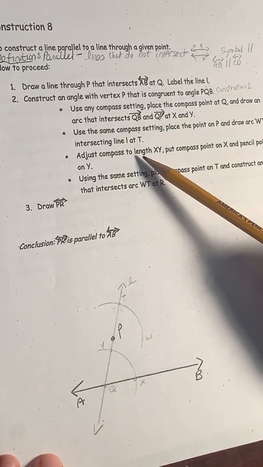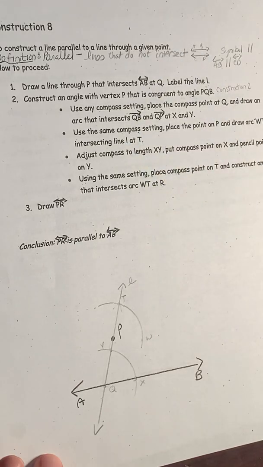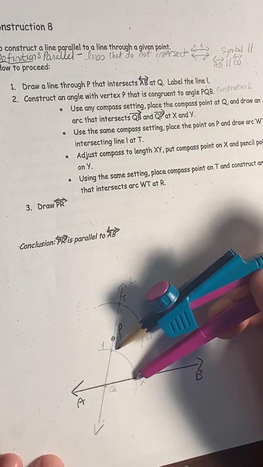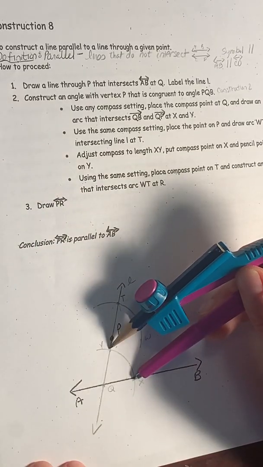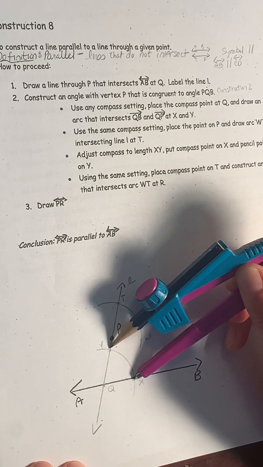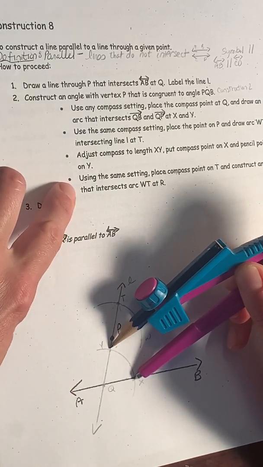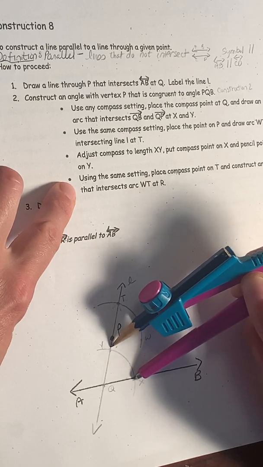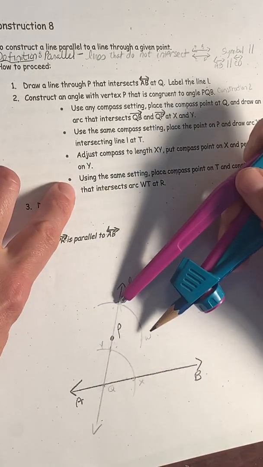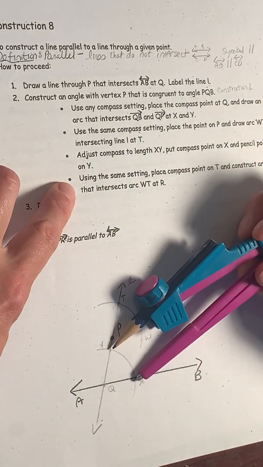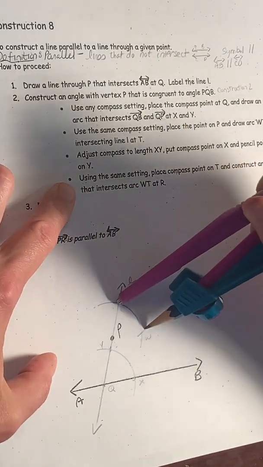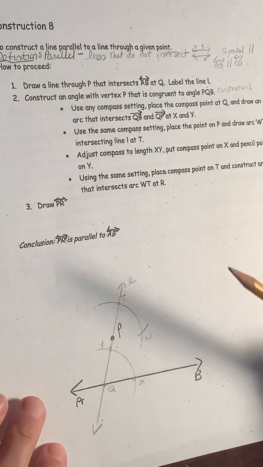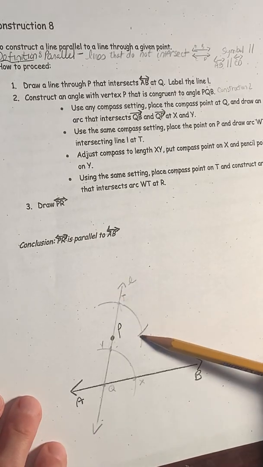Next step, adjust the compass length to XY. So remember how to measure XY, compass point on X, pencil point on Y. Use that setting, place the compass point on T and construct an arc that intersects arc WT at R. So I'm putting my compass point on T. I'm using this length from X to Y, flip it over, compass point on T, create an arc that intersects arc TW.